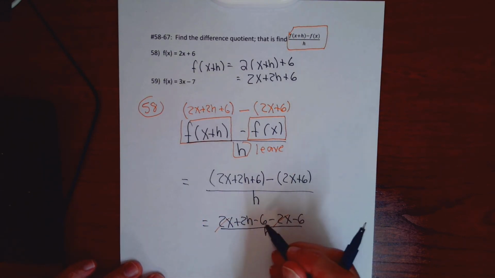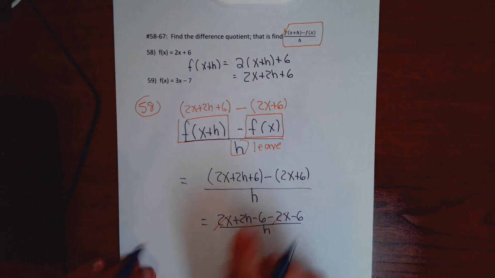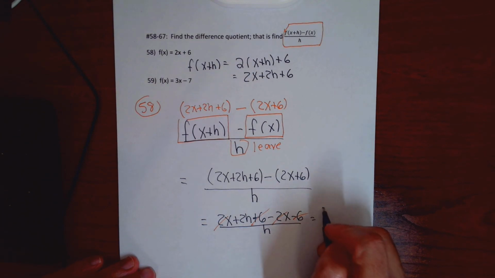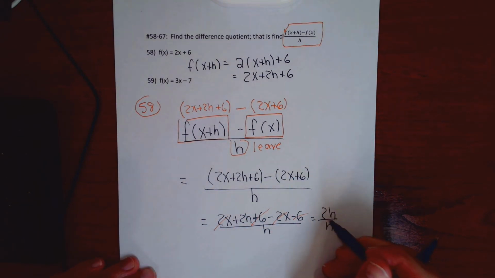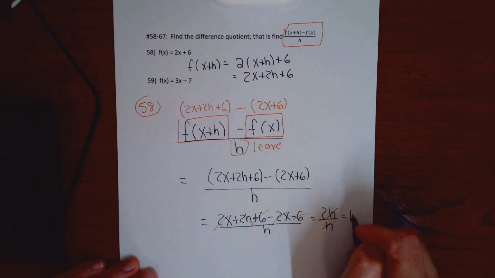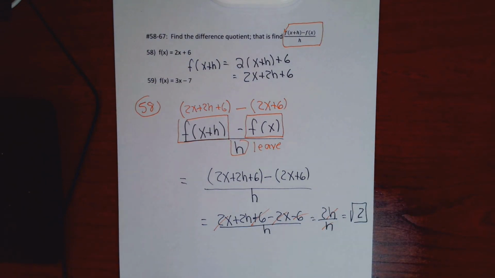2x's cancel. This is a plus 6 right here. I wrote a sign error down. 6's cancel. This whole thing reduces to 2h over h. Now I can cancel the h's. The answer to problem 58 is just 2.